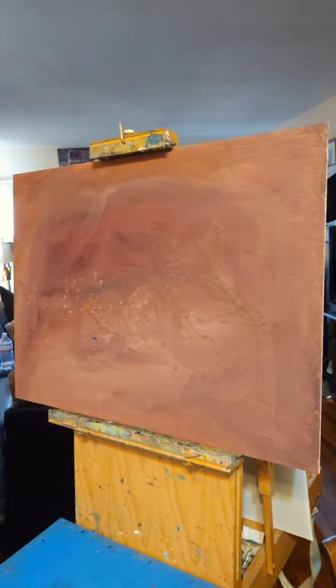I'm going to start how I usually start. I'm going to start with oil pastels. Actually, I don't usually start with this. Let me start how I like to start, is what I should say. I like starting with oil pastels.